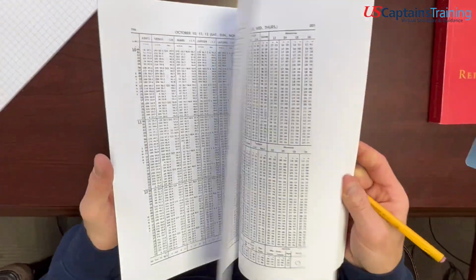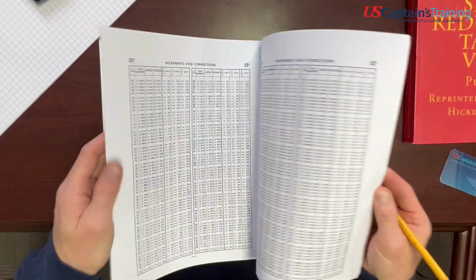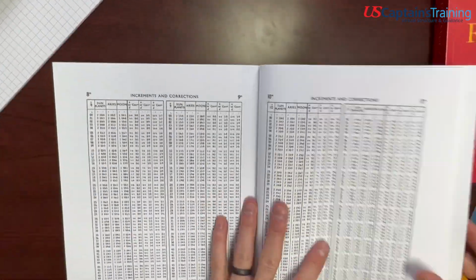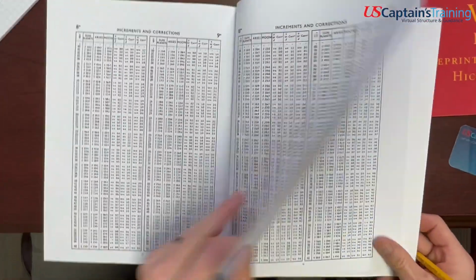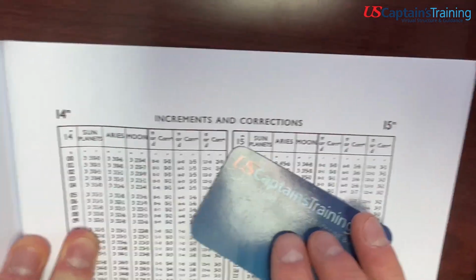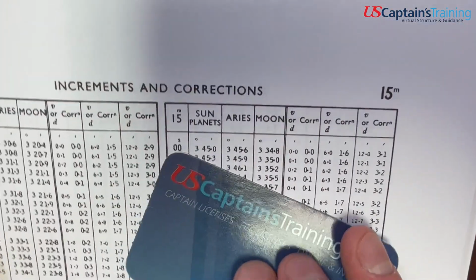Now we need to get the increments and corrections table. So we come back to the increments, and we were looking for 15 minutes in our increments. It's at the end of the book, page 55. Here they are, 15 minutes up here in the top right, and then it's in this column. Here's the 15 minutes, and then it goes into seconds. See that little S?